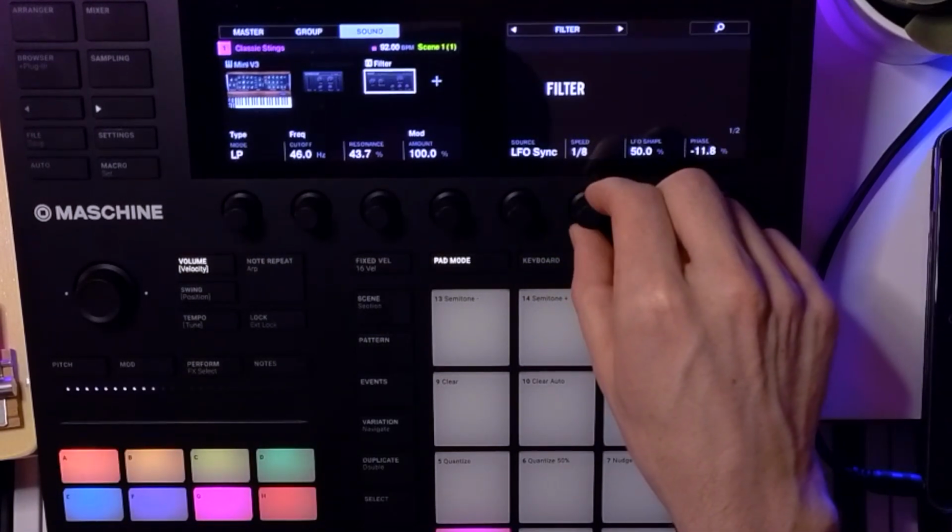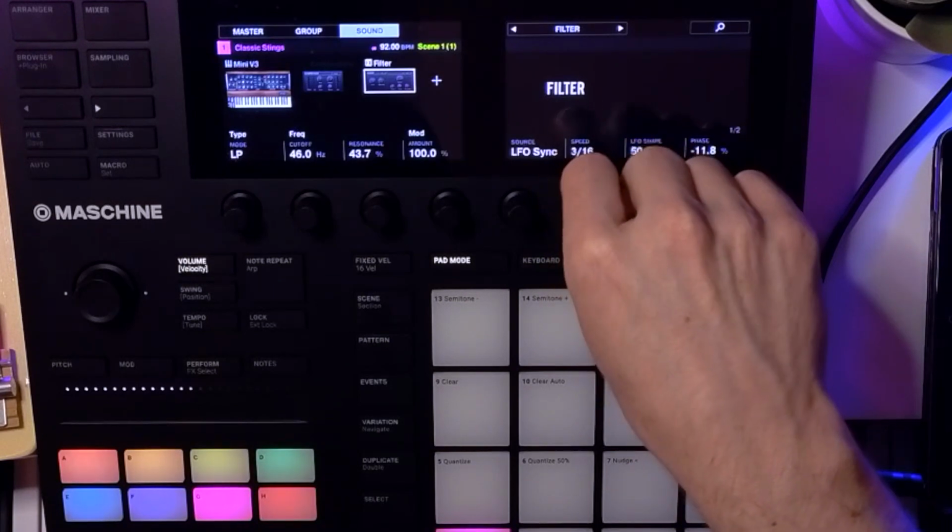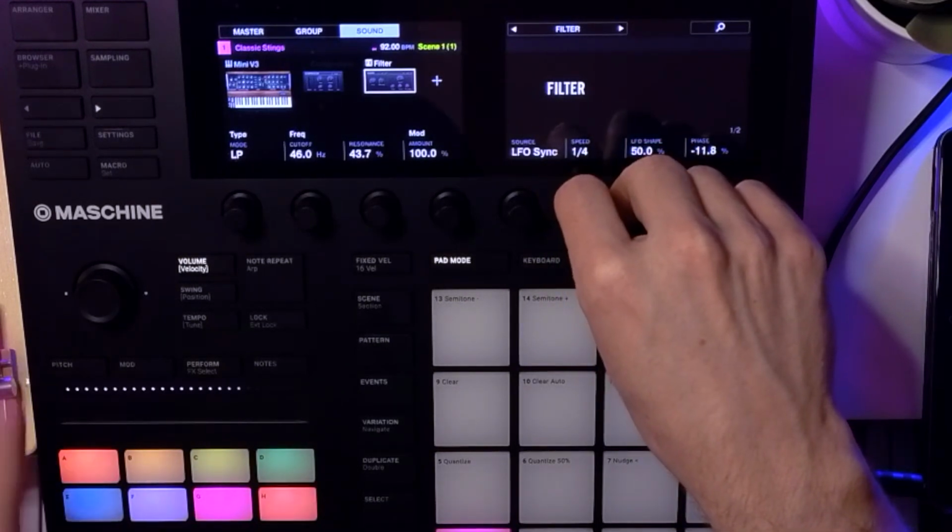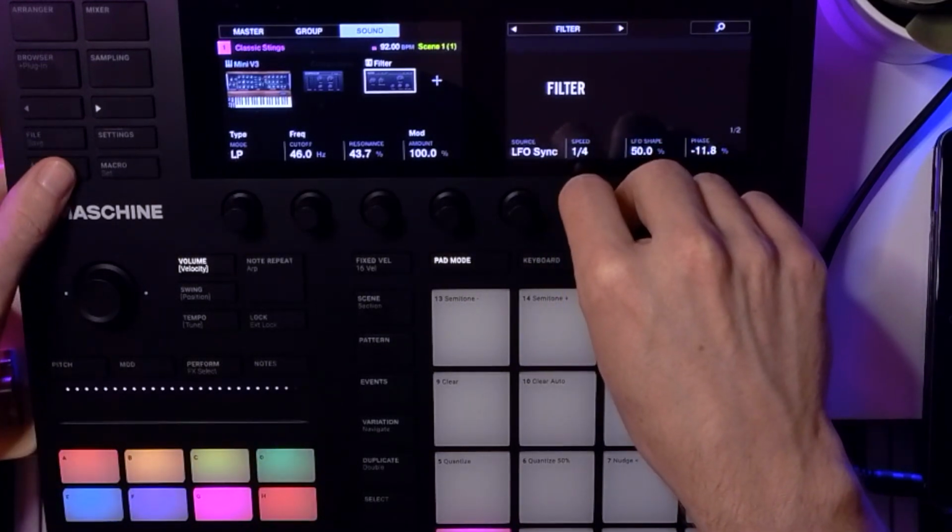And of course, the key thing here is to hold down the auto button and record automation for the LFO speed.